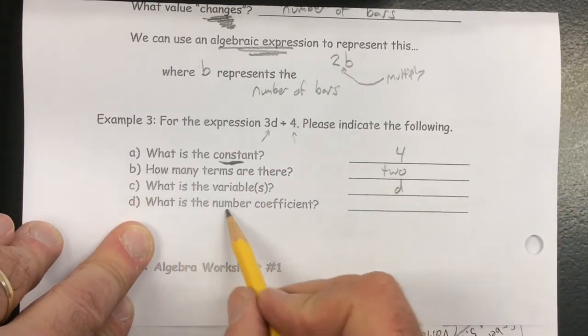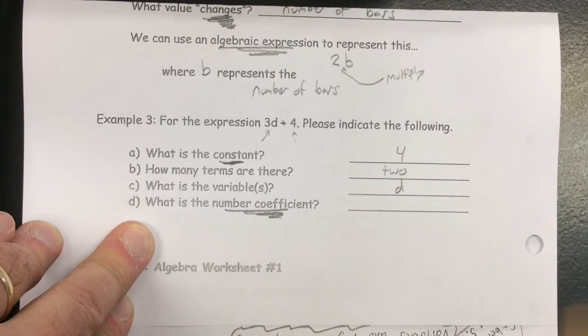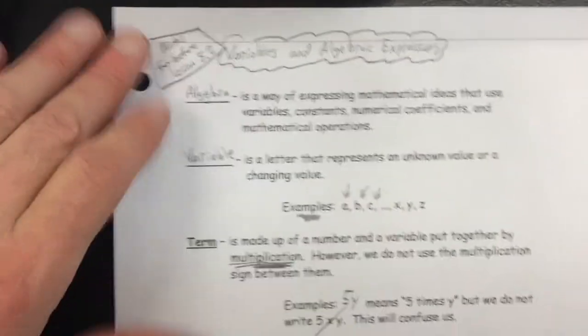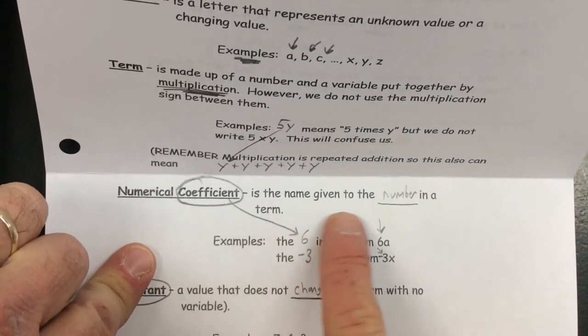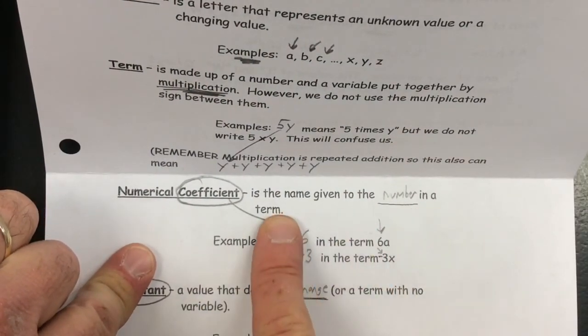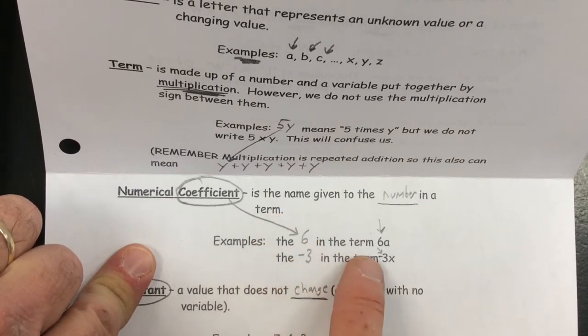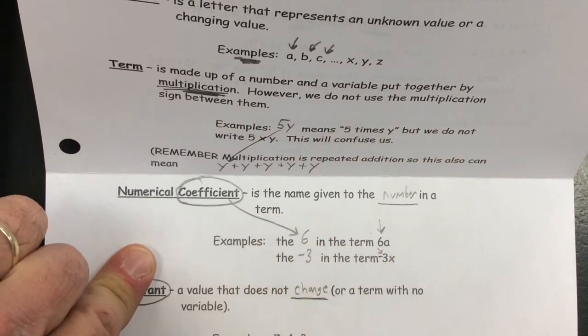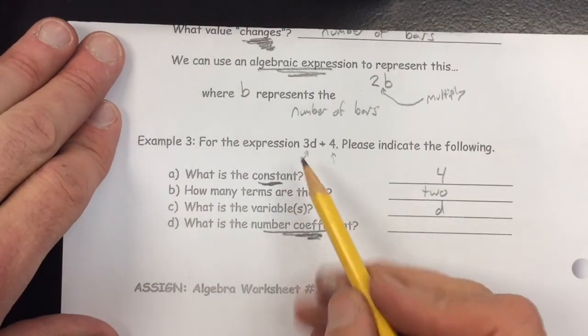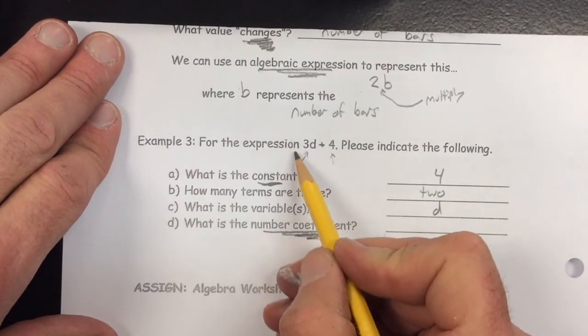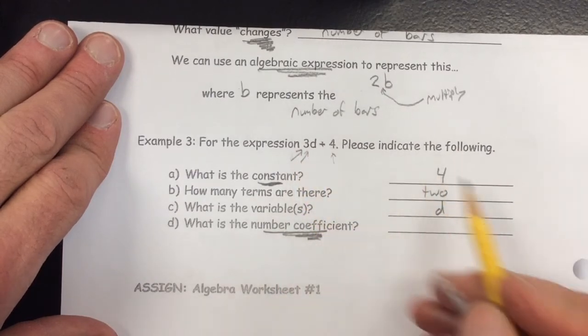And what is the number coefficient? If you forget what a coefficient is, we have that on the front of our paper. Coefficient is a name given to the number in a term. That's the number that's being multiplied by the variable. So in this example, the coefficient would be the 3.